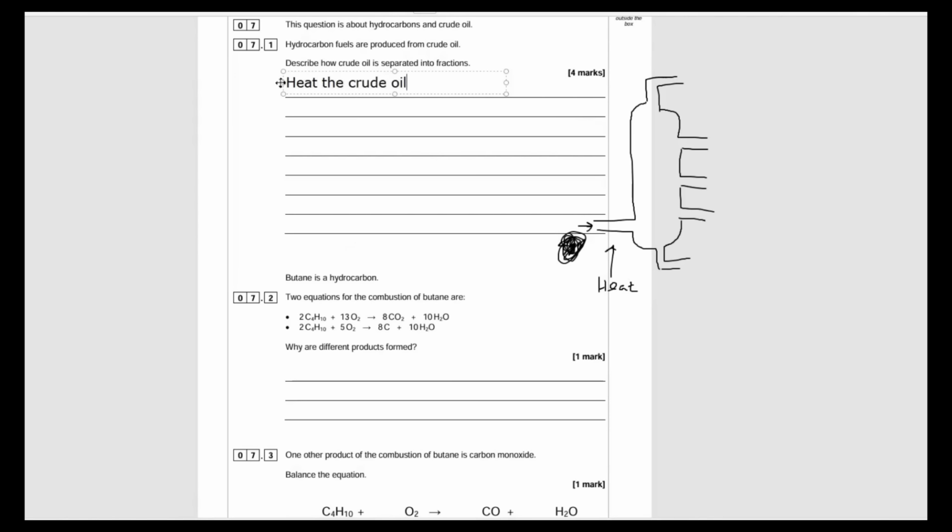Sometimes on the mark schemes, a separate mark is given for "crude oil vaporizes." Sometimes these are on the same marking point and they don't give you a separate mark, but sometimes that's 2 marks. You heat the crude oil, it turns to a vapor. What do we mean by a vapor? We mean it turns to a gas. So now it is a gas. It is going to rise up the tower. I like to write that, but it's rarely a mark.